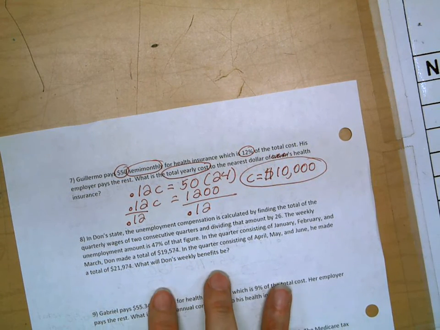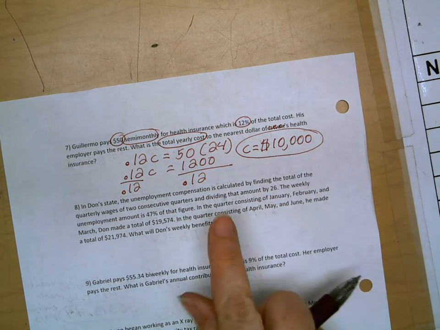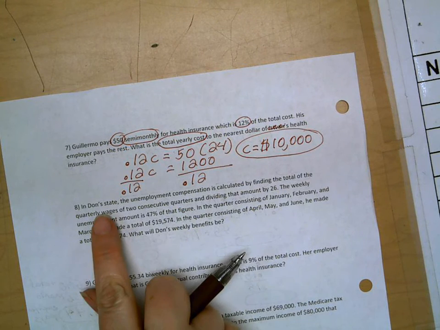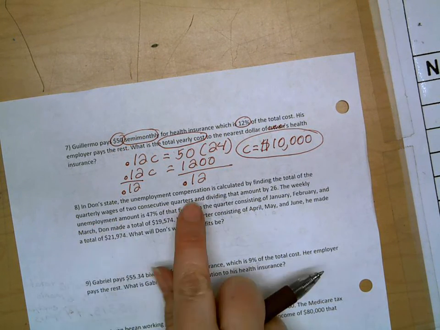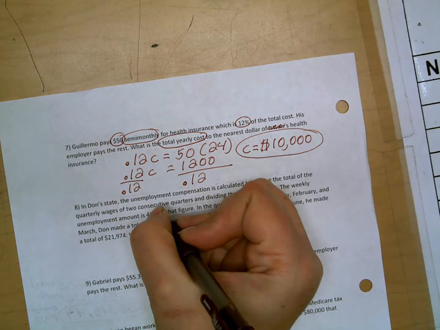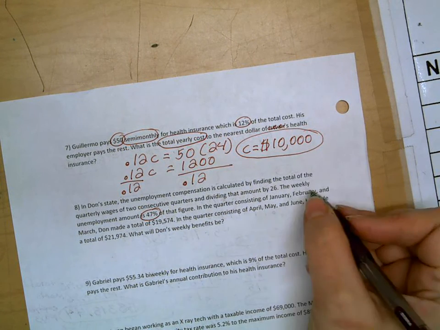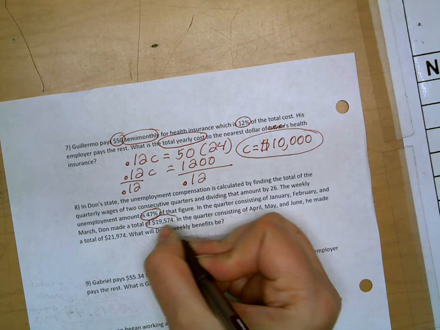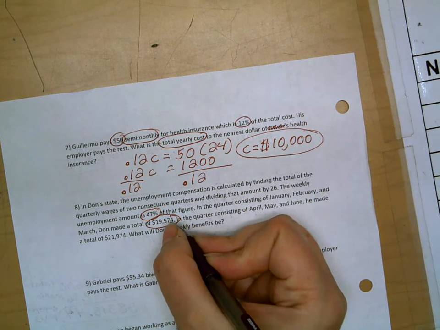Okay, everybody, this one is doing unemployment. So remember unemployment, it says in Don's state, calculating the total unemployment for him. And the weekly unemployment amount is 47% of that figure. So for the first quarter, he made $19,574.